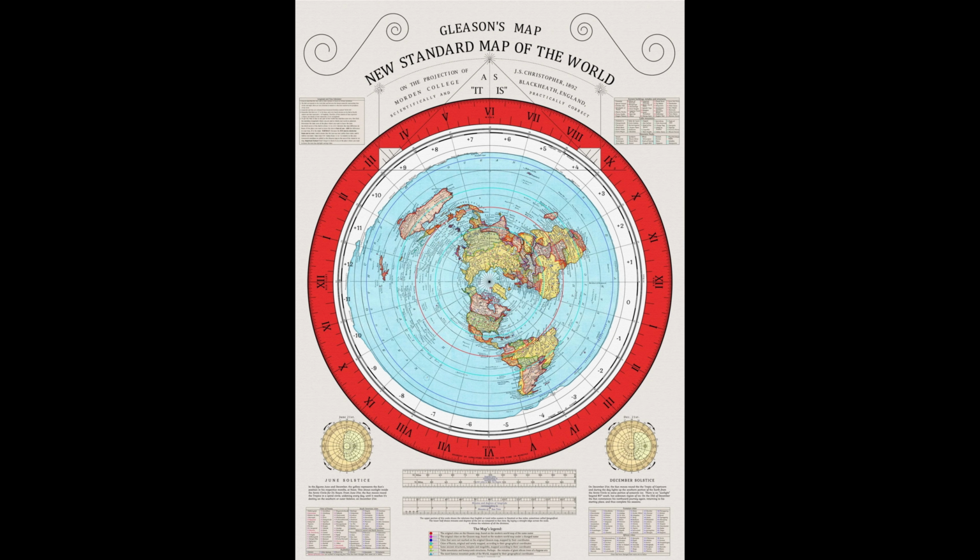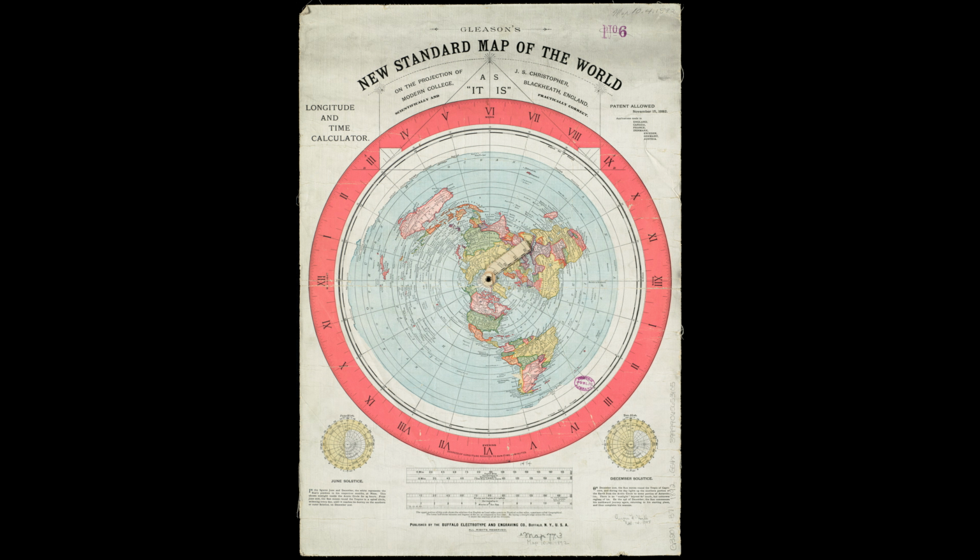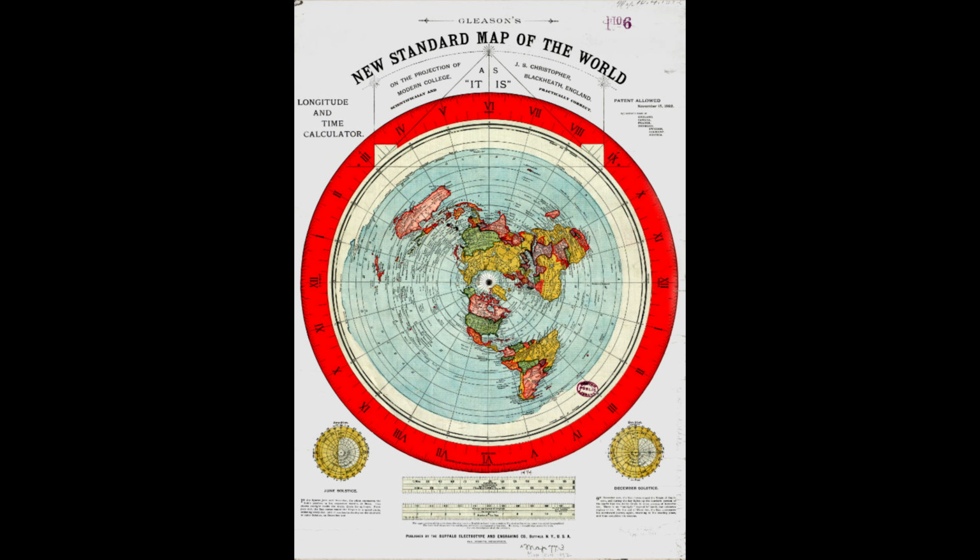And he put his own words around the outside of the AE map and put a copyright on it, and also patented it when he put 2 arms on there that would go from the center and show you the time zones. Neither the copyright nor the patent provides any proof whatsoever that the flat Earth map is legitimate. So we'll talk about that next.